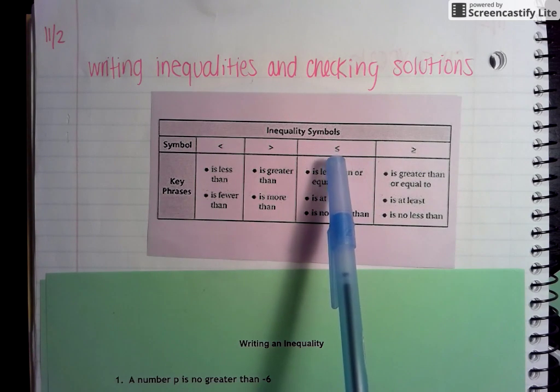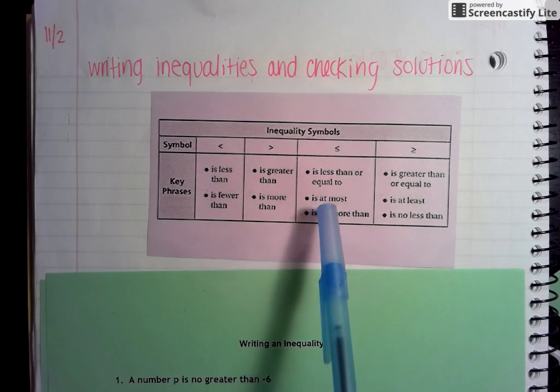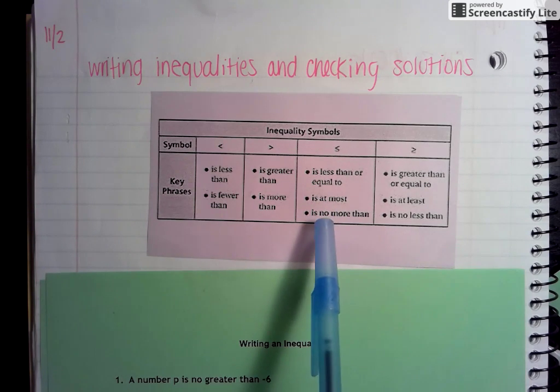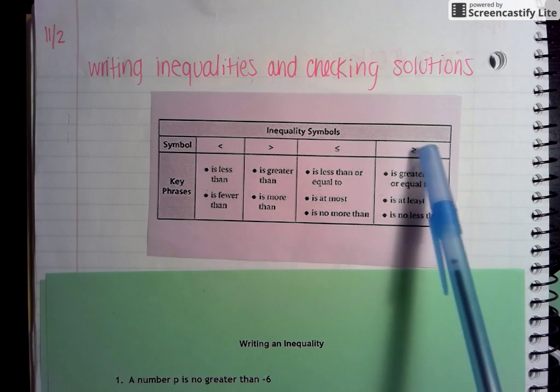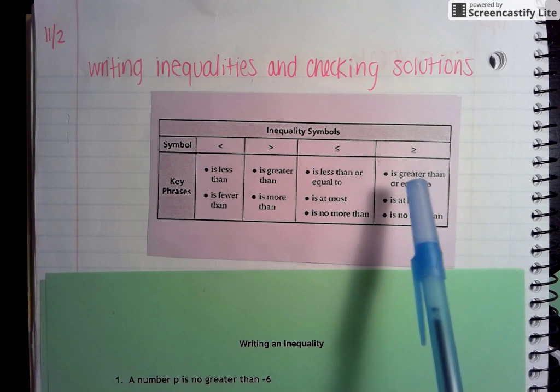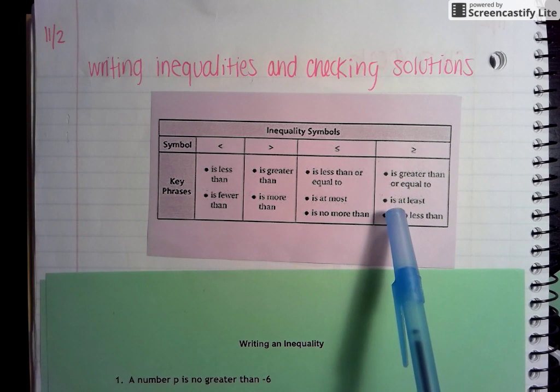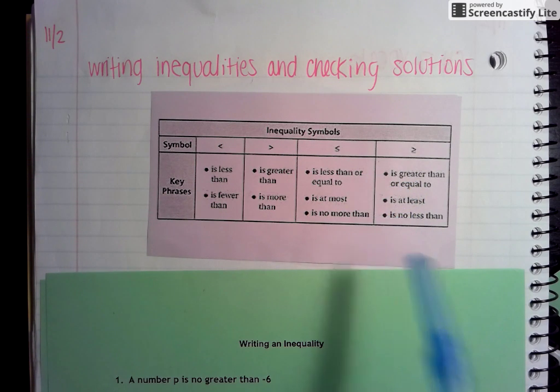This one would be less than or equal to. So less than or equal to is at most or is no more than. This one is greater than or equal to. So is greater than or equal to is at least that value or is no less than.